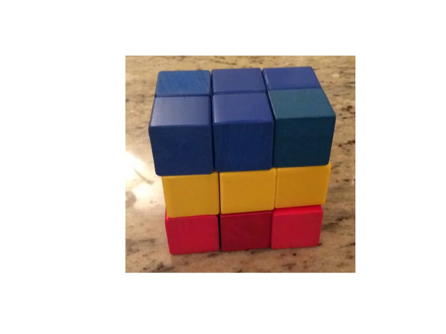So I'm going to count how many are in the top layer. 1, 2, 3, 4, 5, 6 cubic units in the top layer. And then there's 1, 2, 3 layers. So 3 layers of 6. 3 sixes makes 18. So this has a volume of 18 cubic units. And you can abbreviate units with UN.